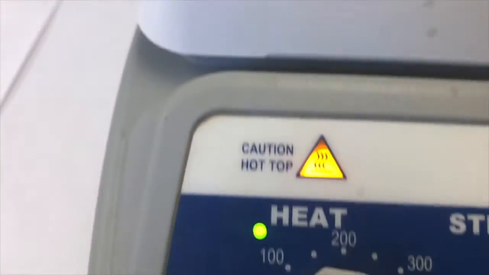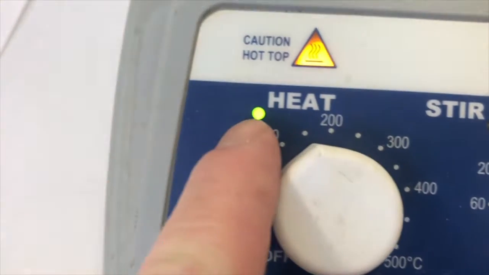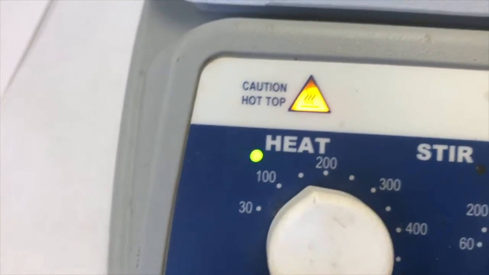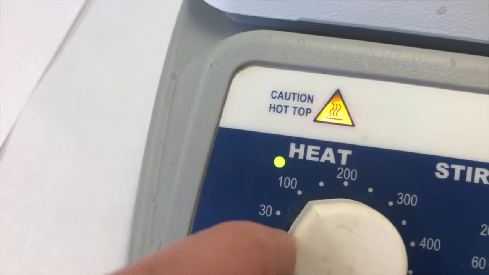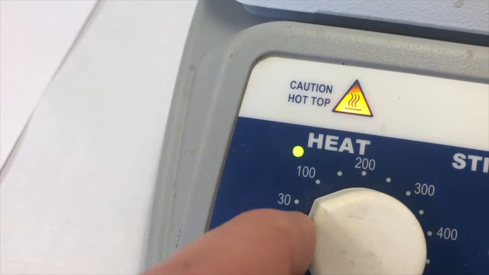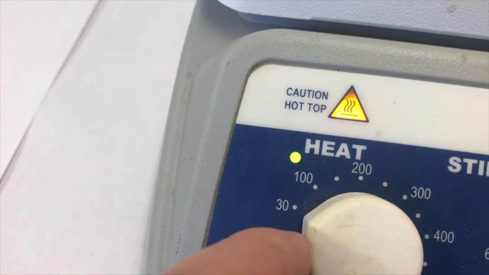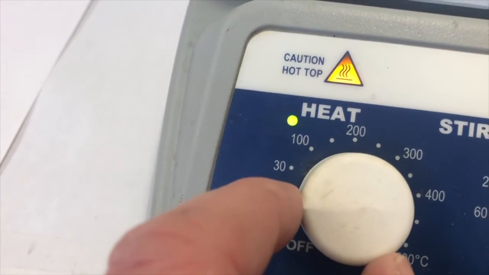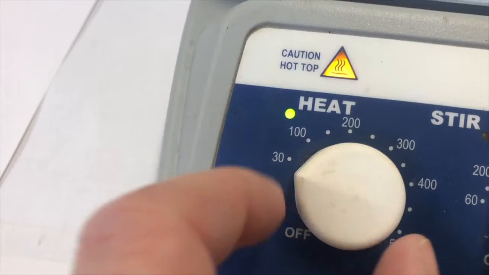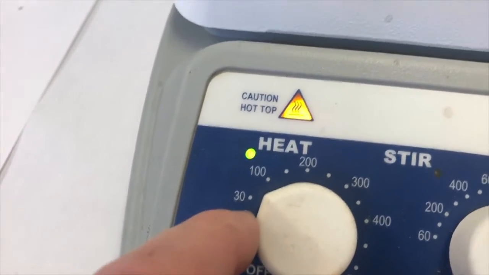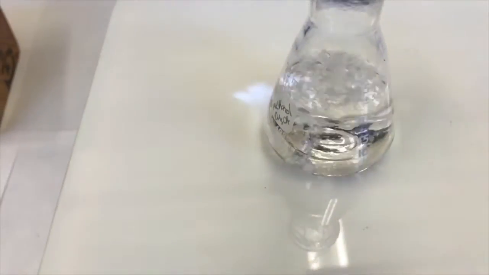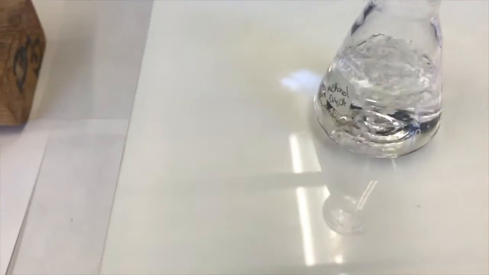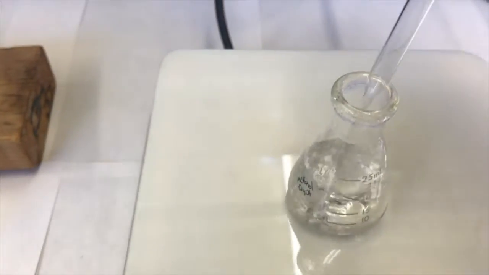And my hot plate still has the green light on by the heat. That's telling me that the hot plate's not at the temperature that it's set at. It's above it, or it's below it. So I'm going to keep lowering the value until I see that green light turn off. Huh, it's not working properly. It should turn off. That's okay, I'll keep it around here. Okay, so it's looking pretty good. It's boiling well. Now I will start by pipetting some of this out and into the beaker.